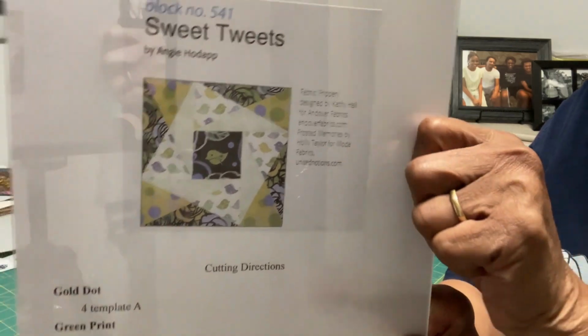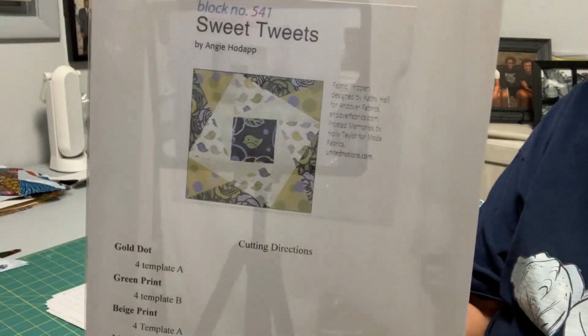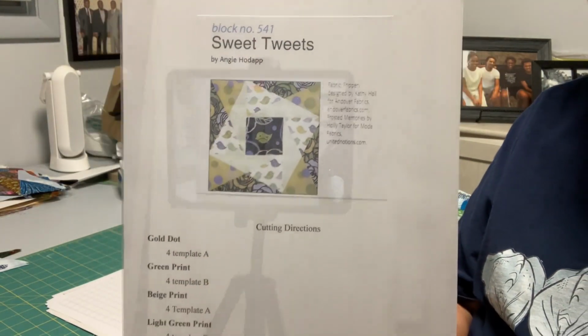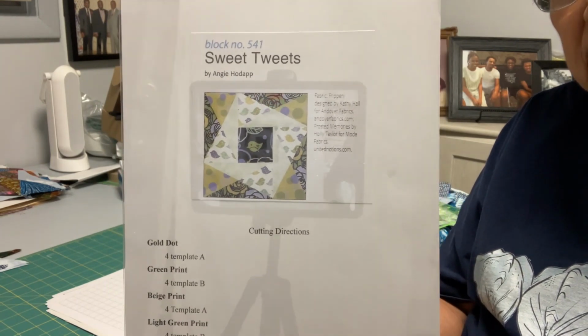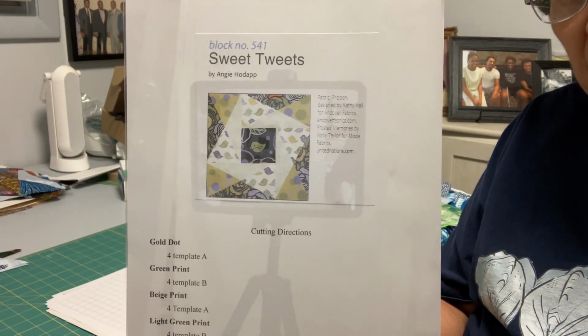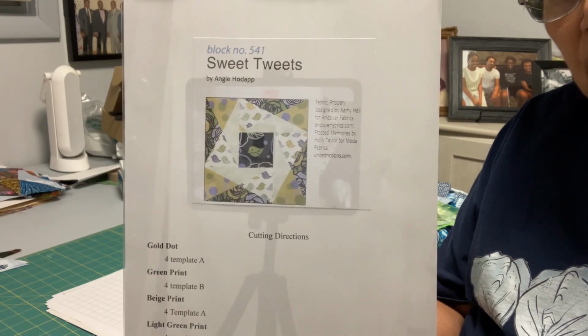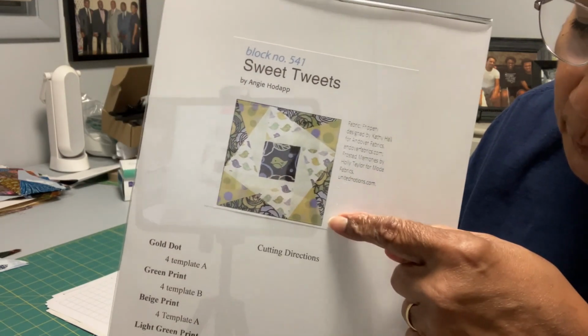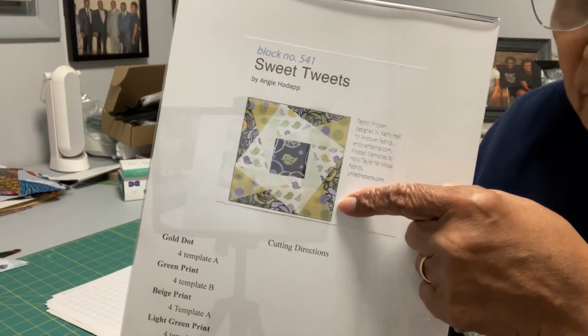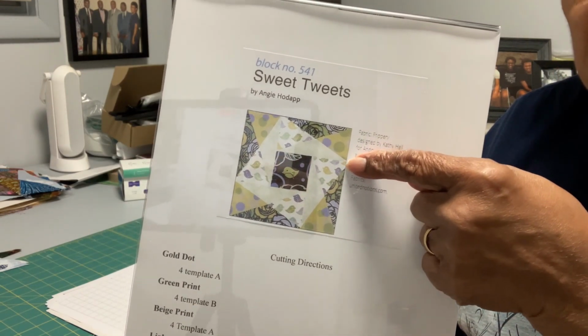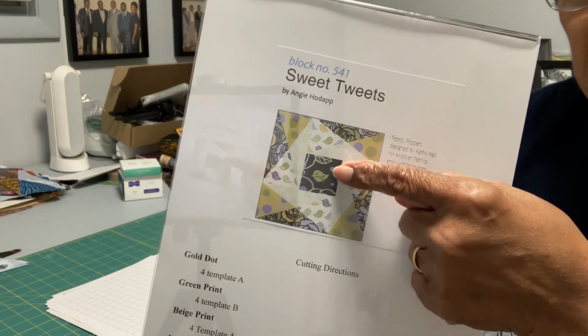I want you to pay special attention to what the block is really made of. You can see that it has a square in the middle, that black square. And if you look closely, you will see that the black square is surrounded by rectangles. Here's one rectangle.